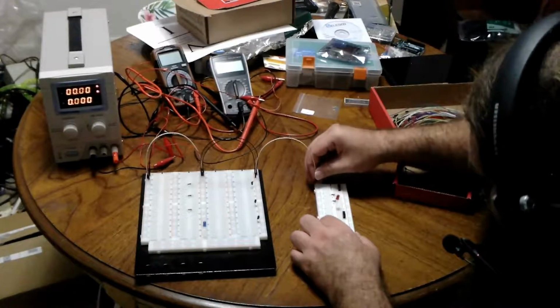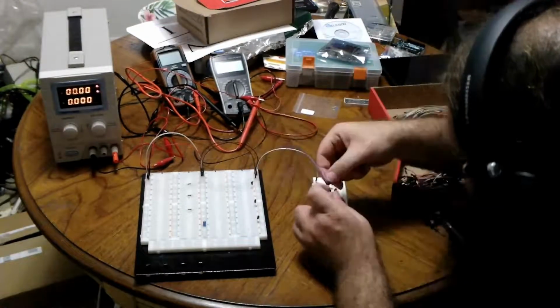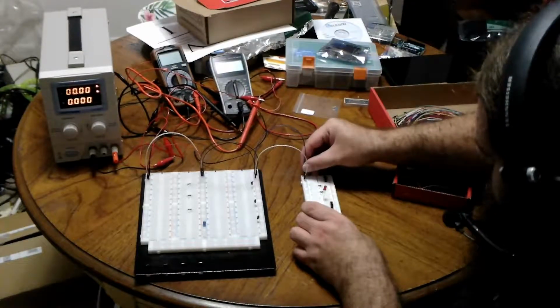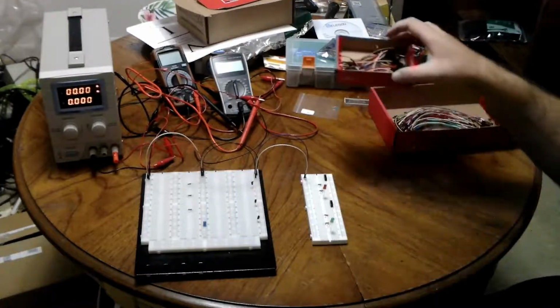So that I don't have to rewire anything. We're starting to get into much more complicated circuits here. Many more wires, many more pieces. So keeping them separated like this is going to make our lives a lot easier. Plus I have these smaller wires.